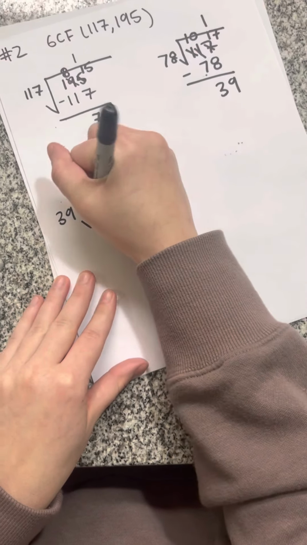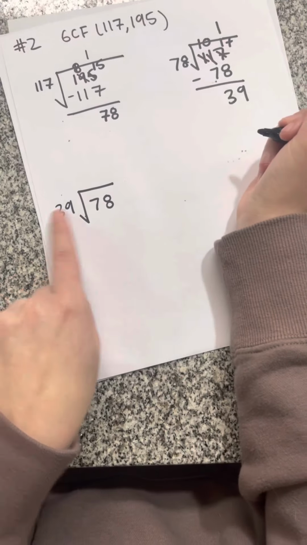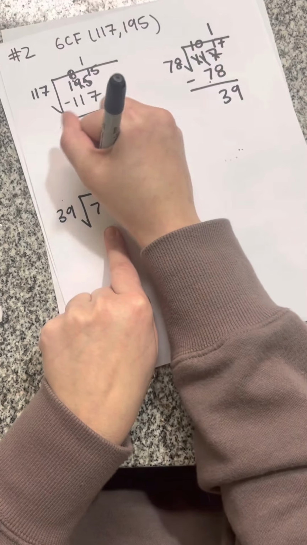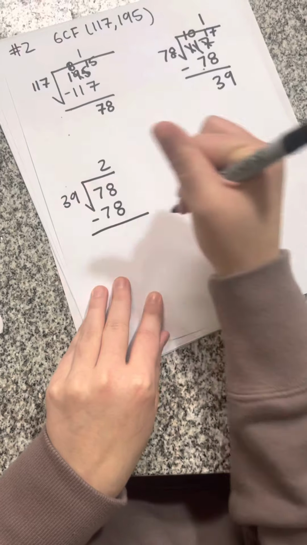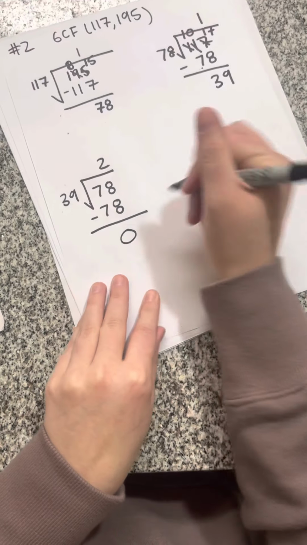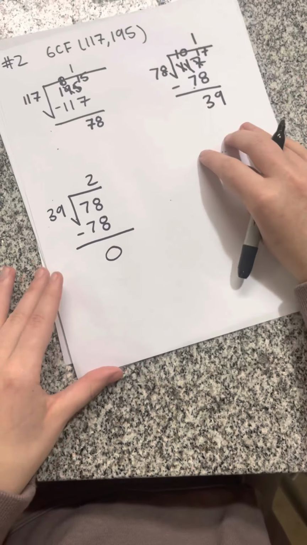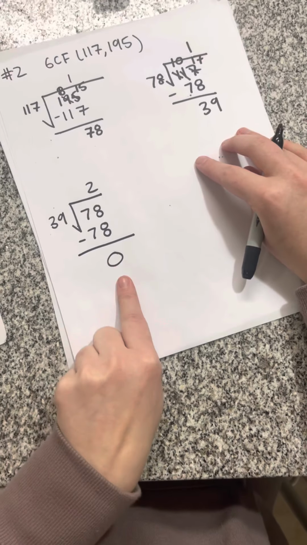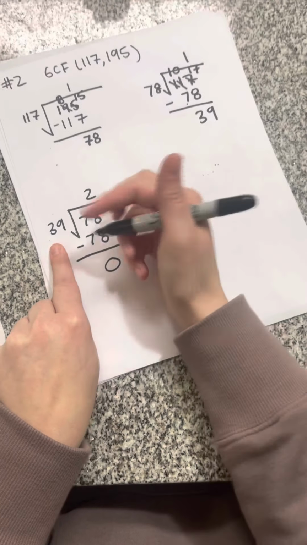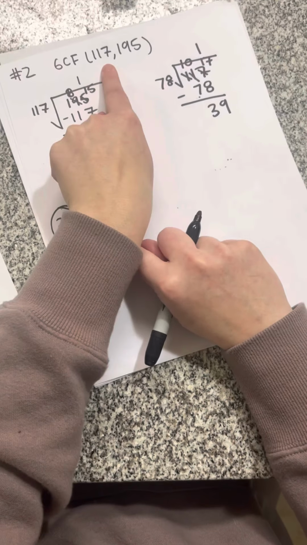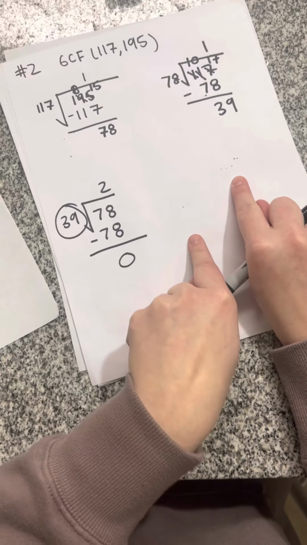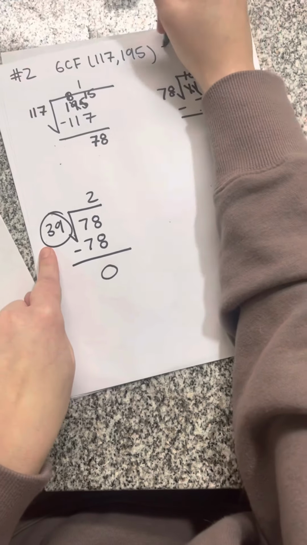into 78. 39 can go into 78 2 times, and that equals 78. 78 minus 78 is 0. So the Euclidean algorithm states that when we have a remainder of 0, that the number we divided by is our greatest common factor. So our greatest common factor of 117 and 195 using the Euclidean algorithm is 39.